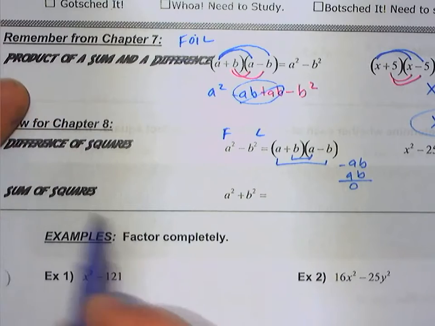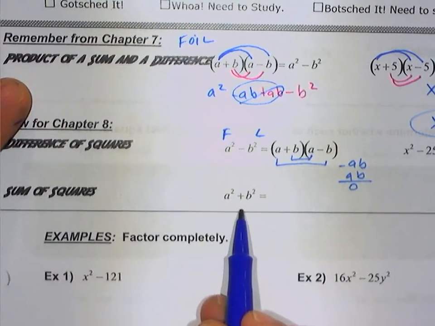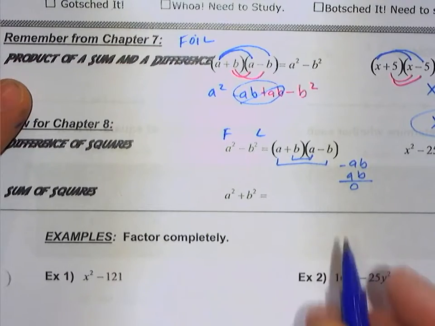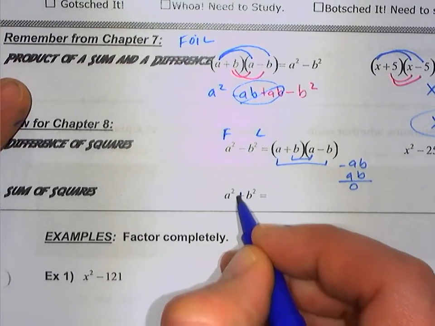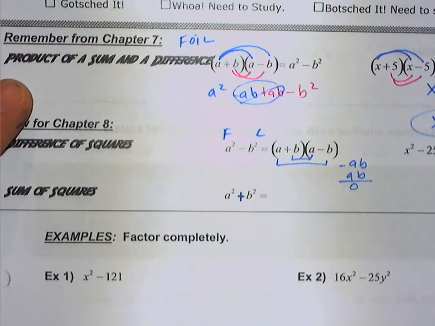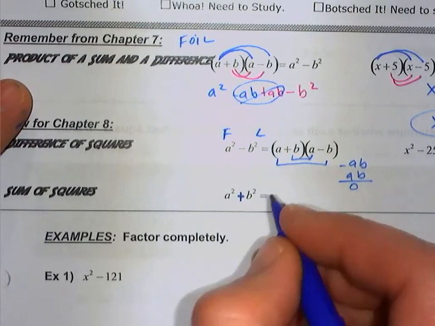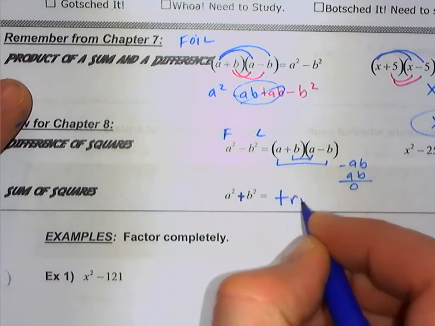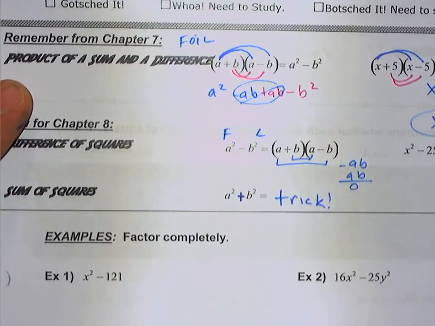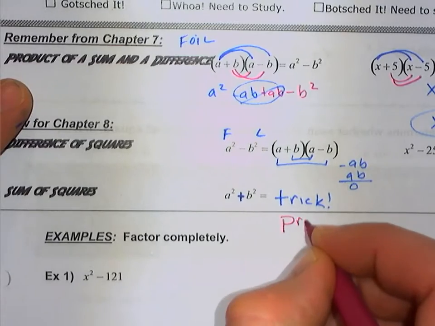Now, sum of squares. People are like, well, if difference of squares does that, then sum of squares does that also. But what letter does that look like in between? It's a plus sign, but what does a plus sign look like? Yeah? A T. And this is a trick. A lot of people try to factor it, but guess what? It does not factor. It's a trick. It is prime.